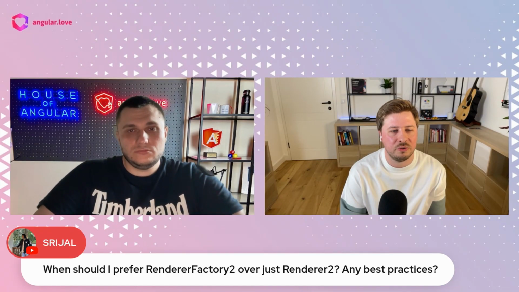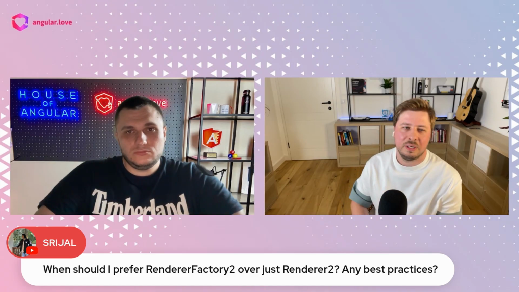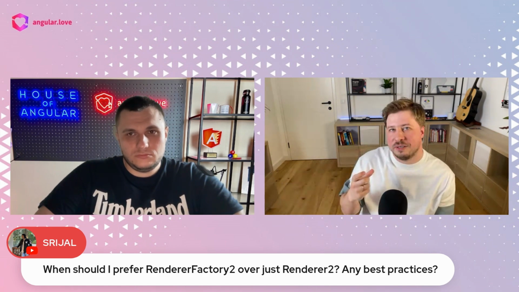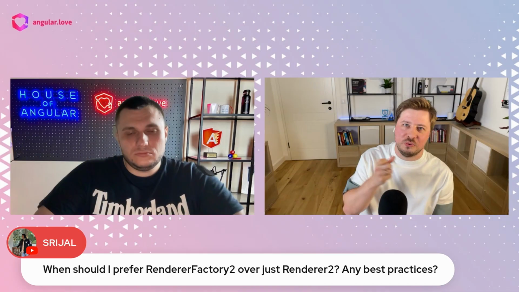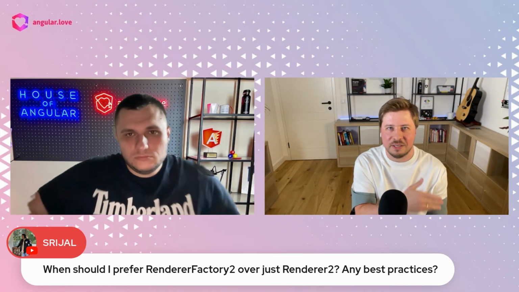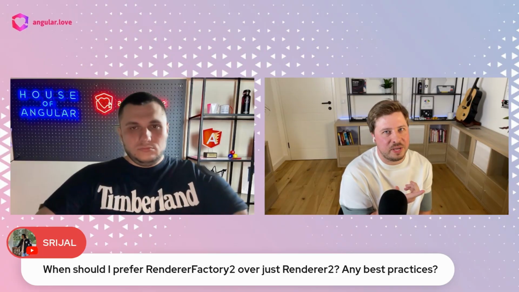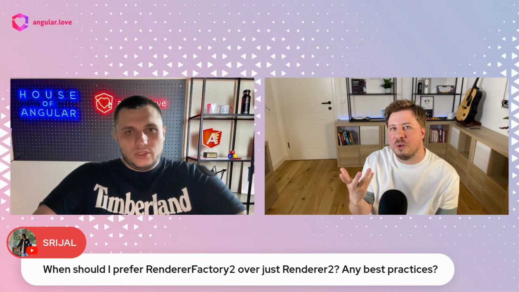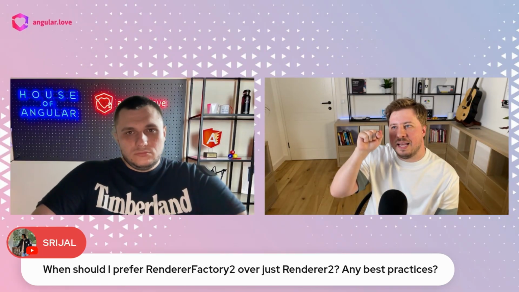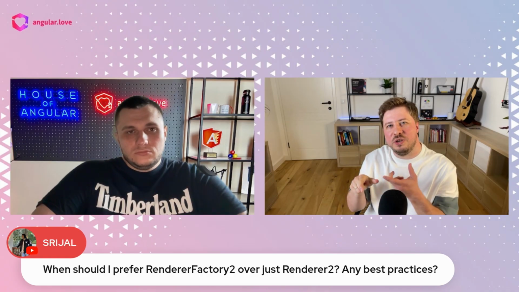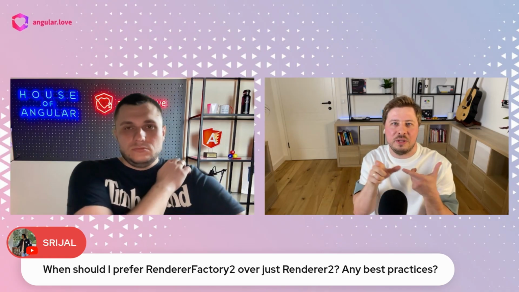Renderer2 is the token you can use to inject renderer into your component and then call some methods. And the role of the RendererFactory is to resolve which exactly renderer will be used, associated with this Renderer2 token.